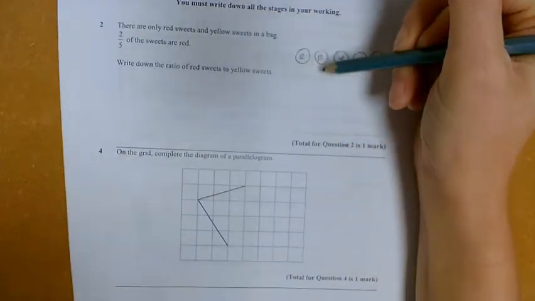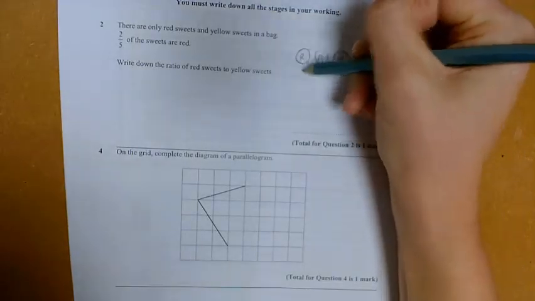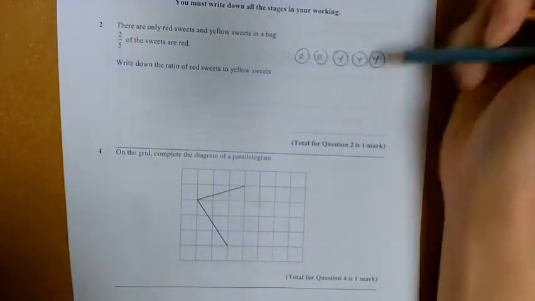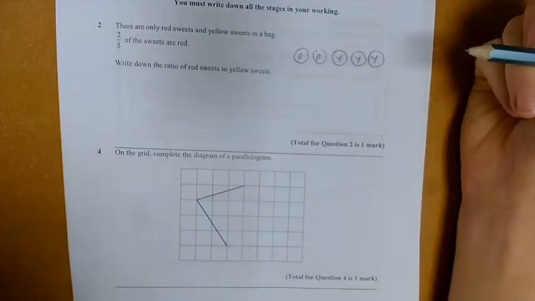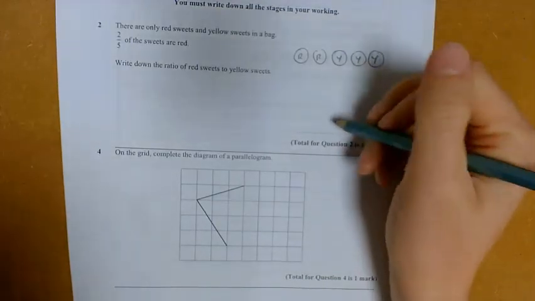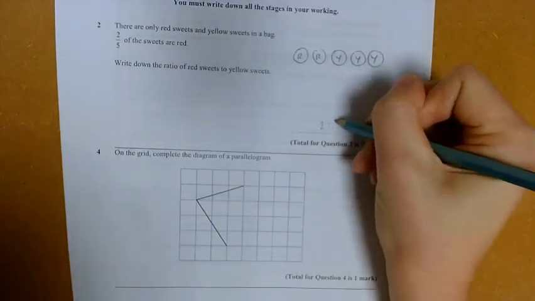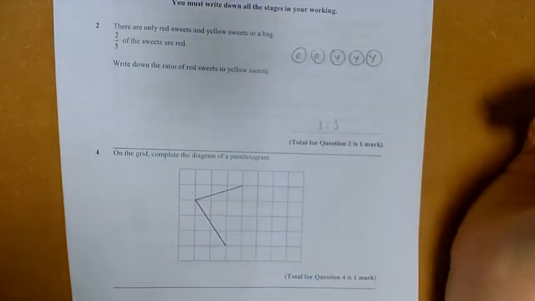So if we write it out like this, it's a little bit easier to see. 2 out of 5 piles of sweets are red, and 3 out of 5 piles of sweets are yellow. The ratio of red to yellow would therefore be 2 to 3, because it's out of 5 altogether.